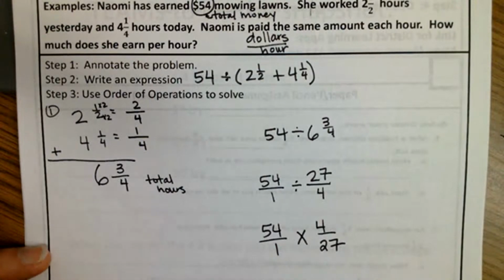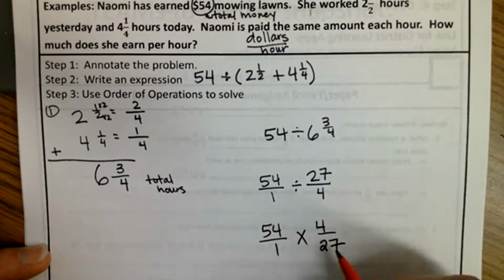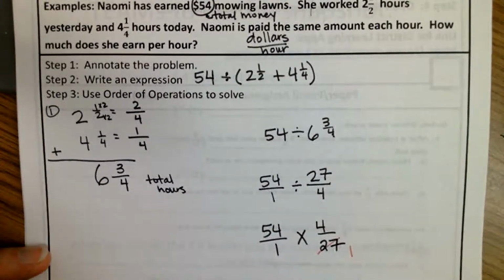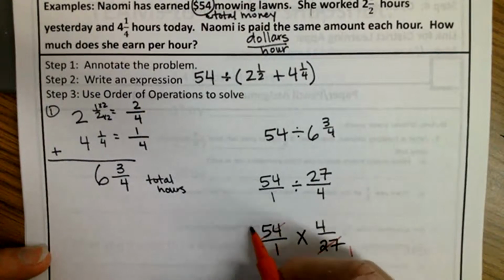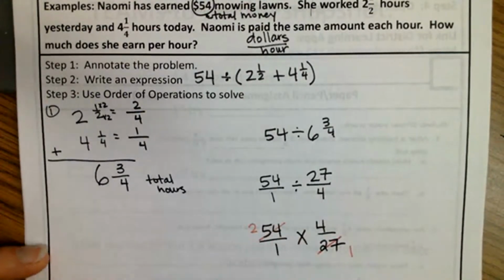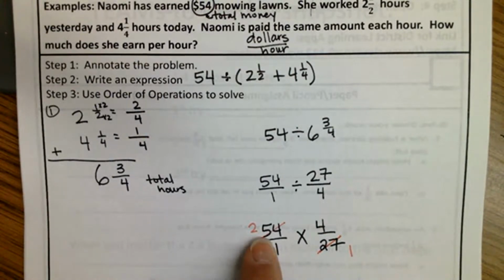So they have a common factor of 27. 27 fits into 27 one time, and 27 fits into 54 2 times. So I cross cancel, which means I reduce before I multiply, which I'm allowed to do with multiplication of fractions. If I have one numerator and one denominator that have a common factor, I can reduce them before I multiply.